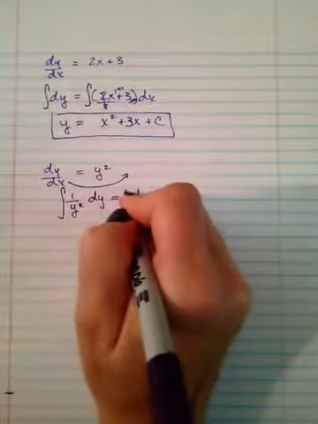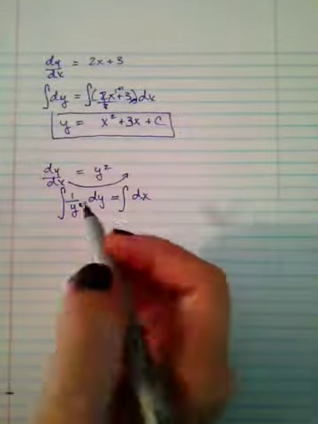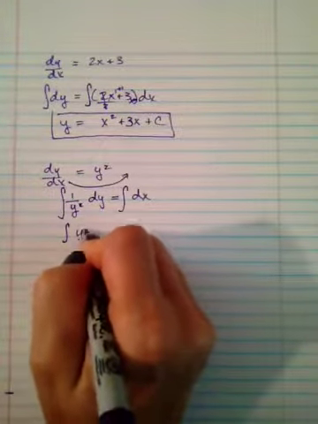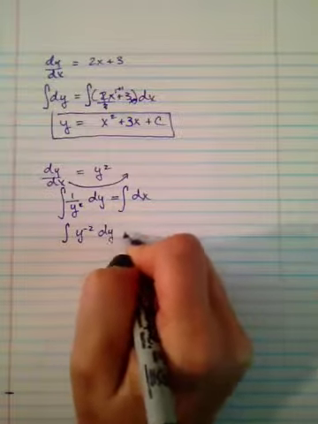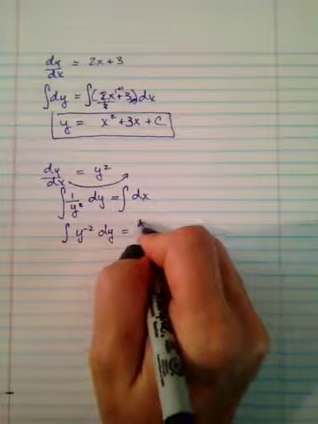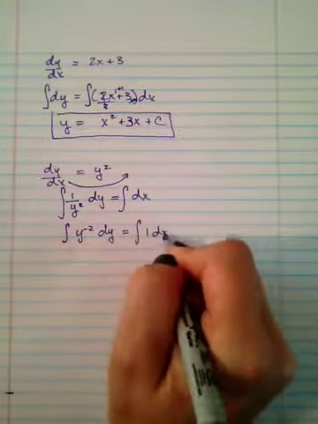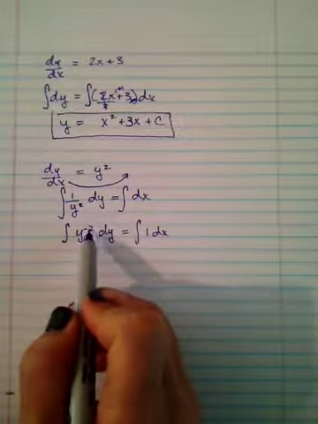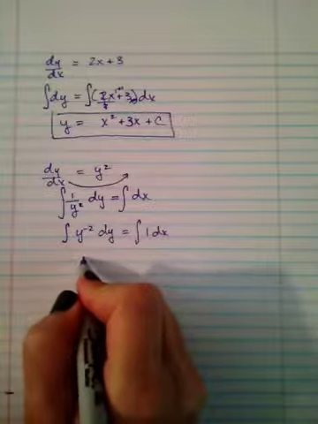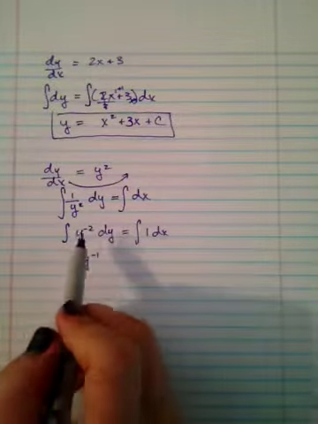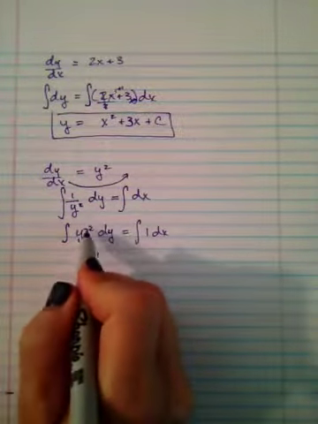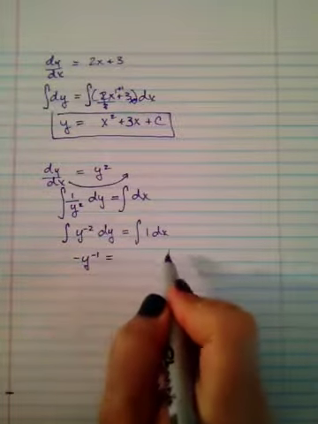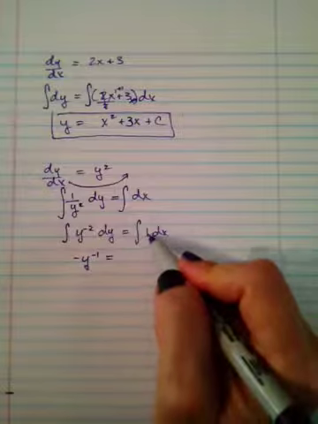I take the antiderivative of both sides. And this one I'm going to rewrite. This is the antiderivative of y to the negative 2 dy. And if it makes you feel better here, you can say that this is a 1 dx. The antiderivative on the left, I'm undoing the power rule, so I'm going to add 1. It's y to the negative 1. Then I'm going to divide by my new exponent, which is a negative 1, and it makes it a negative, equals. Then over here, I have a 1.